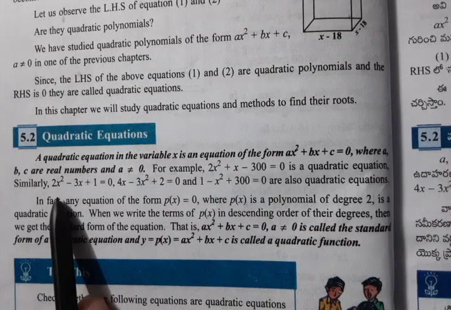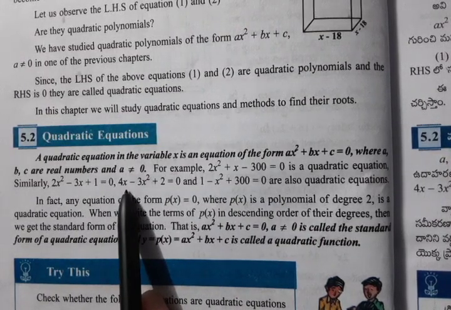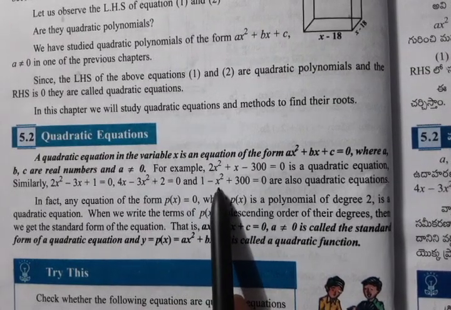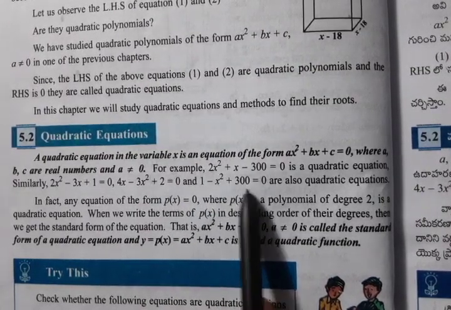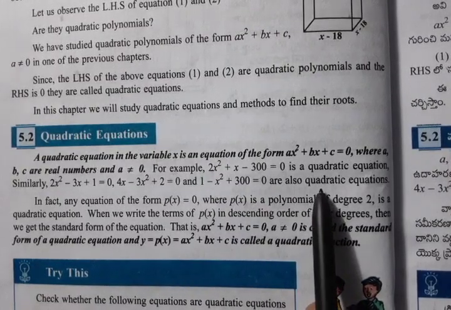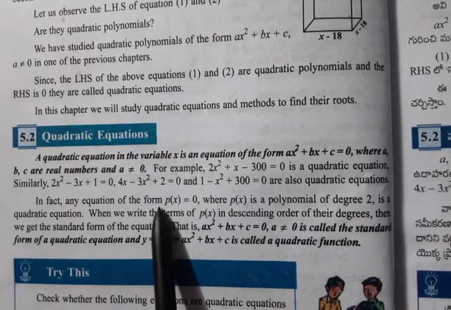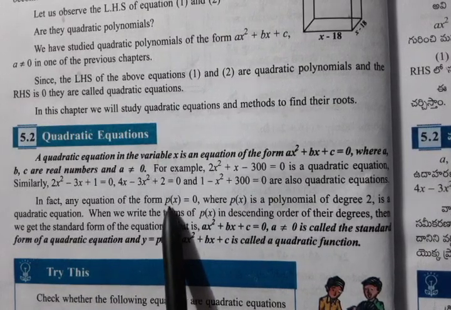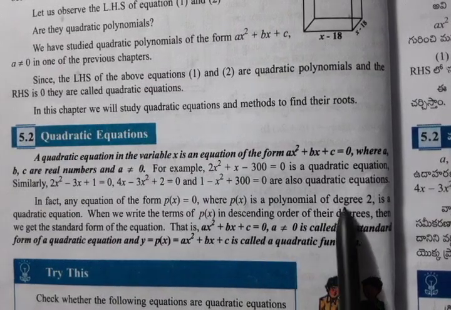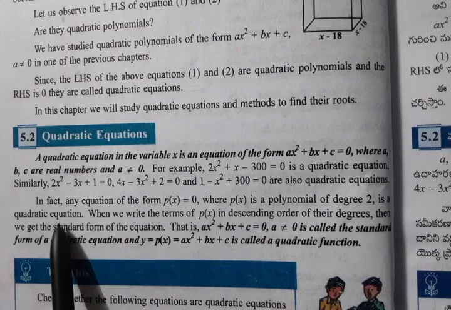Similarly, 2x square minus 3x plus 1 equal to 0, 4x minus 3x square plus 2 equal to 0, and 1 minus x square plus 300 equal to 0 are also quadratic equations. In fact, any equation of the form p of x equal to 0, where p of x is a polynomial of degree 2, is a quadratic equation.